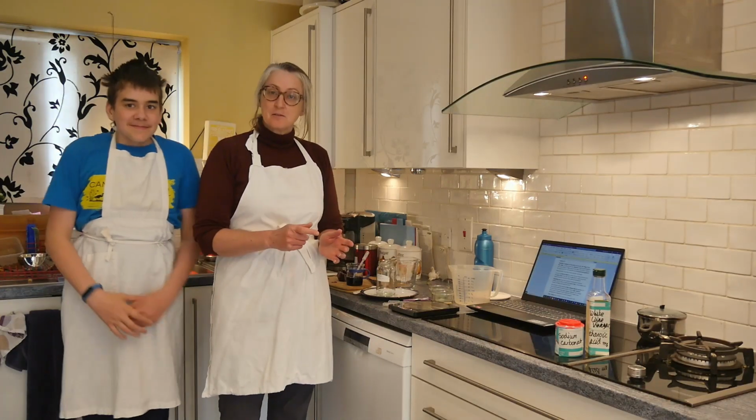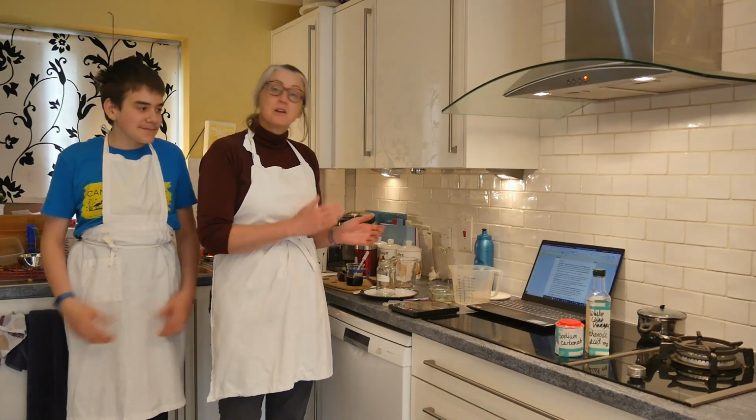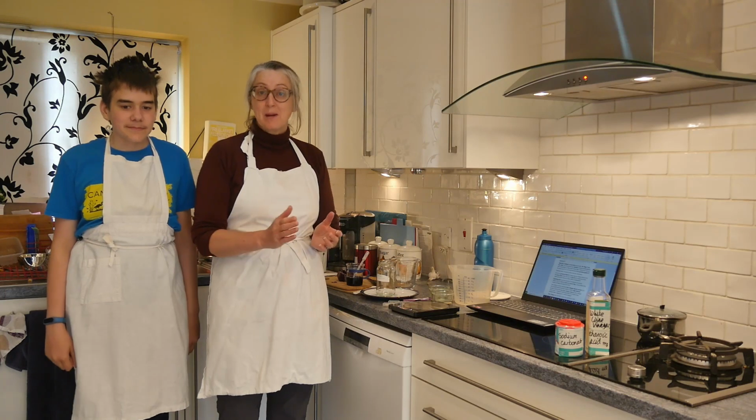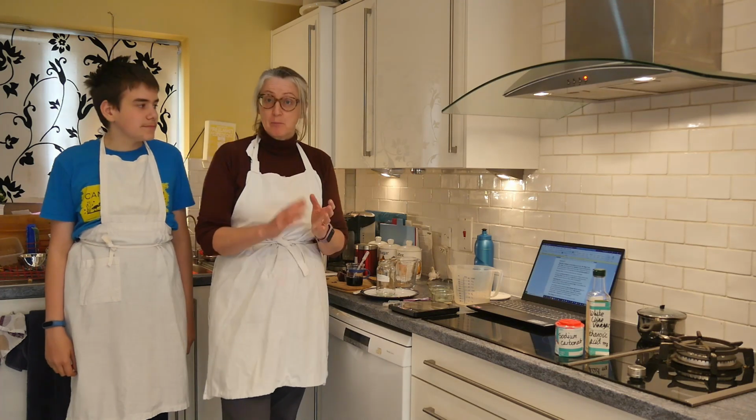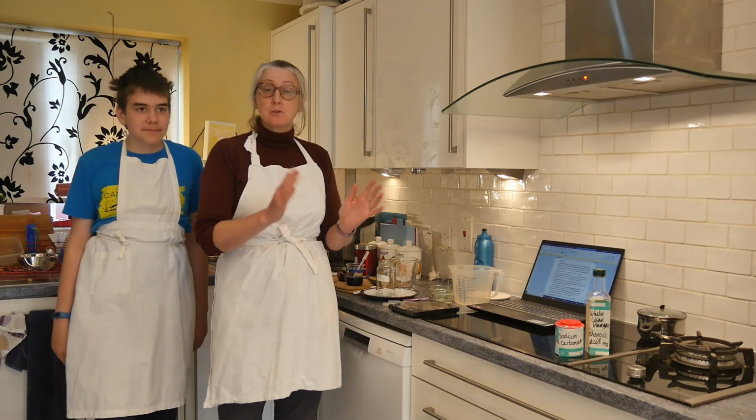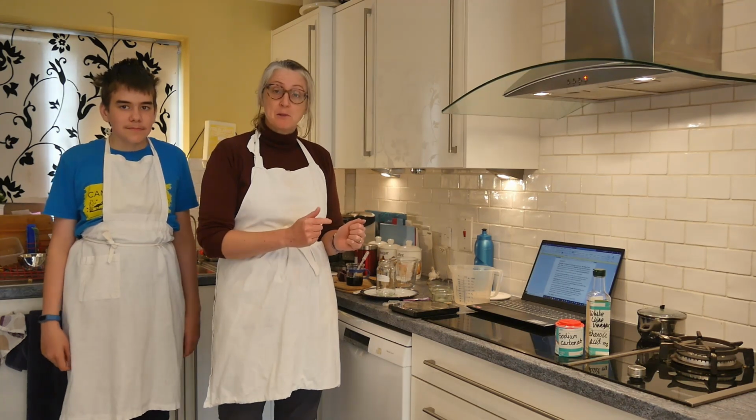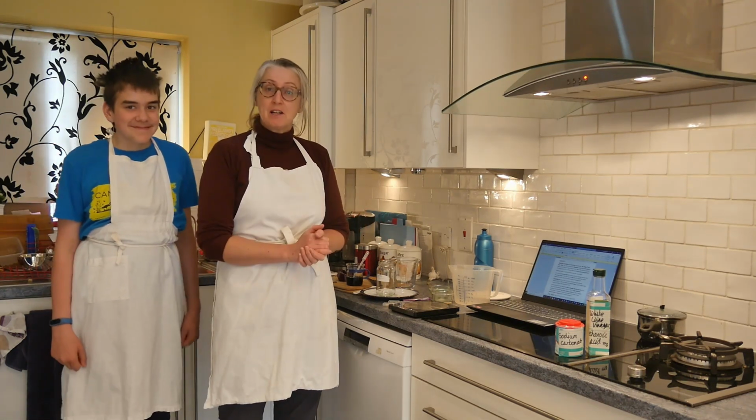In today's lesson, we're going to be looking at titrations. Now the problem is titration is a volumetric piece of chemistry work, and in order to do that you need to have accurate measurements. So we're going to measure as accurately as we can.